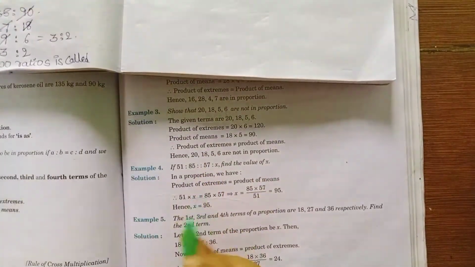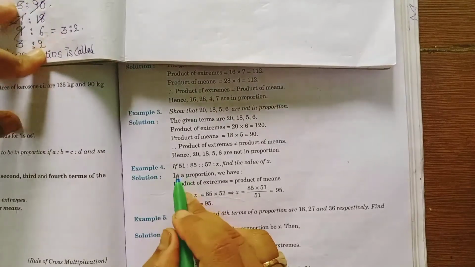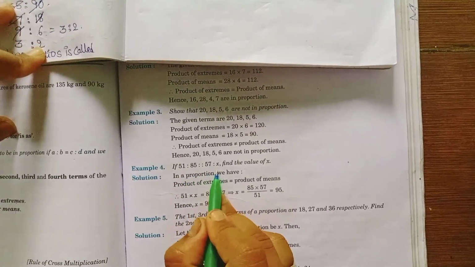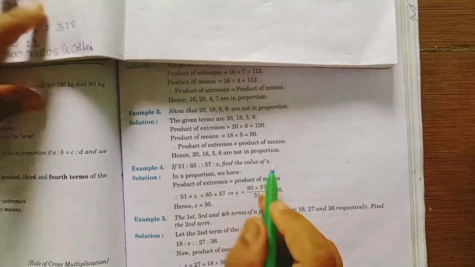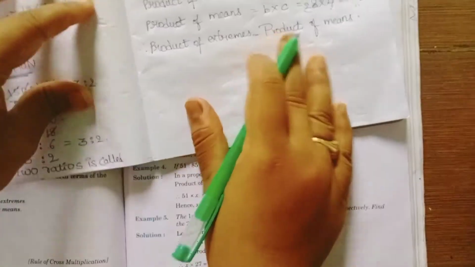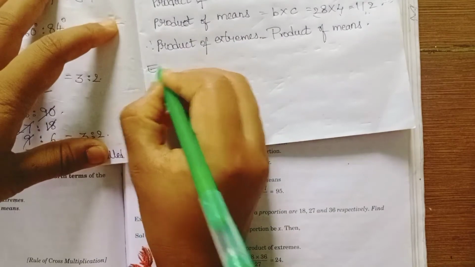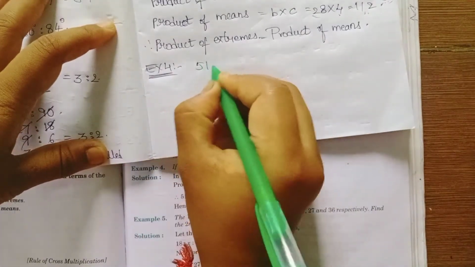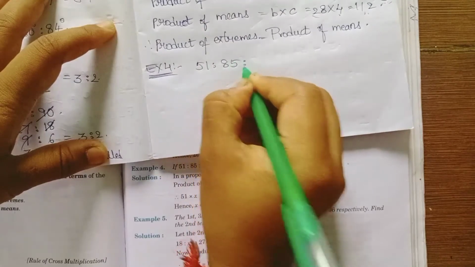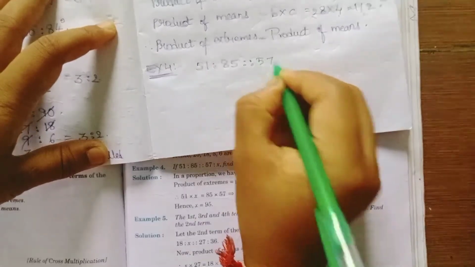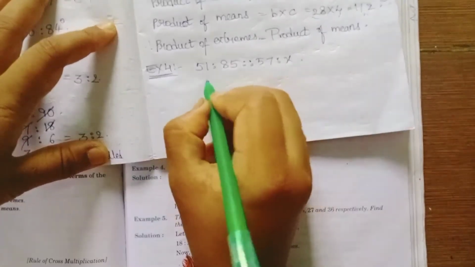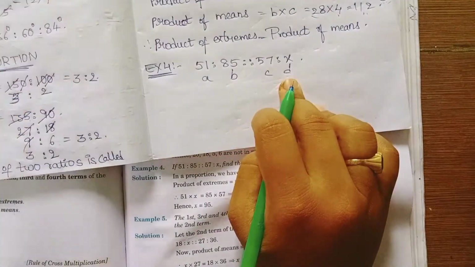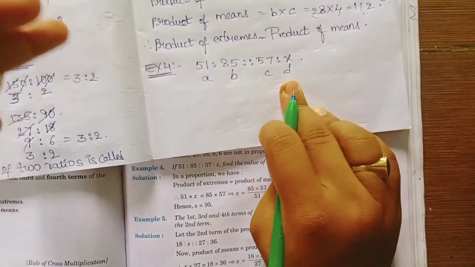ఎగ్జాంపుల్ 4. If 51 is to 85 is as 57 is to x, find the value of x. అంటే ఇక్కడ ఎగ్జాంపుల్ 4. 51 is to 85 is as 57 is to x. A, B, C, D. మనకి D వాల్యూ తెలియదు. D టర్మ్ కావాలి, అంటే x యొక్క వాల్యూ కావాలి.